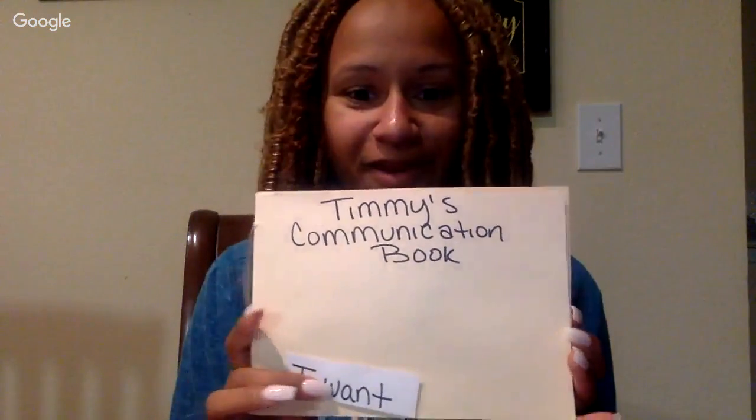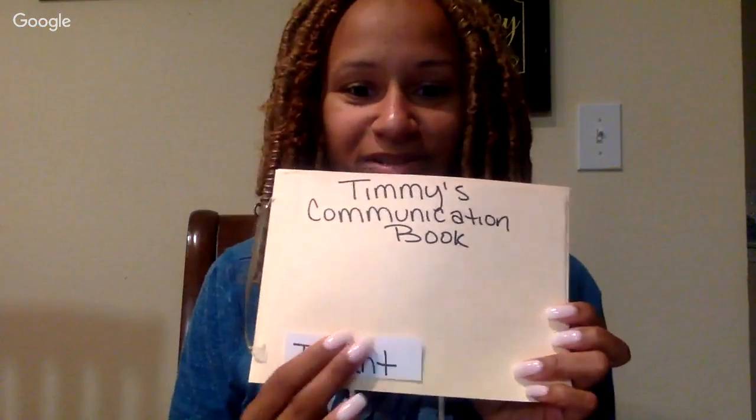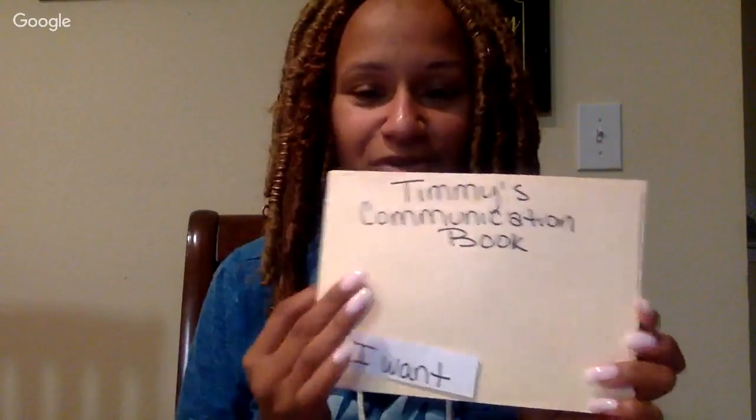I made an example that I'll be using in just a second. I just wanted to go over some information about PECS first. When you use PECS, it is truly an exchange system of teaching the learner to give the picture in exchange for the actual item.